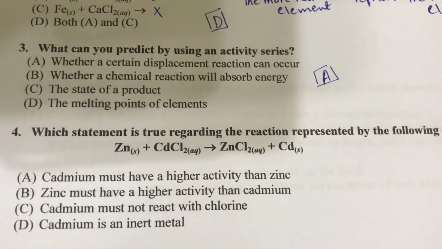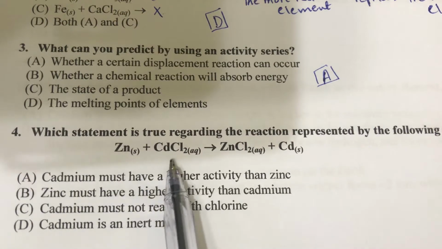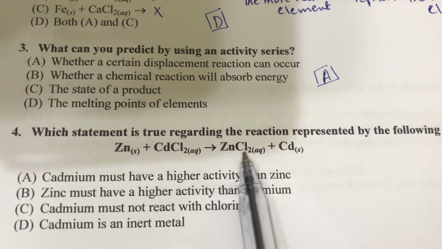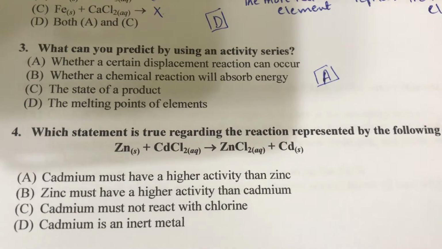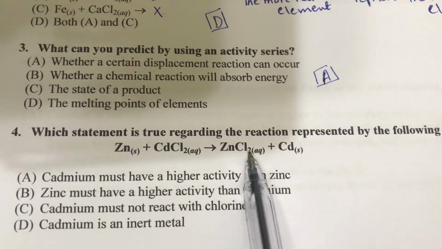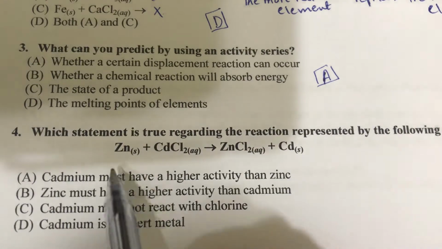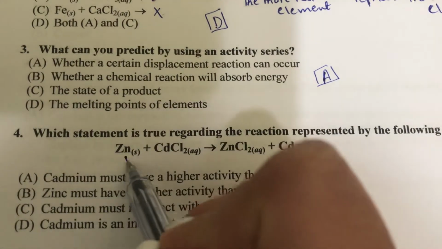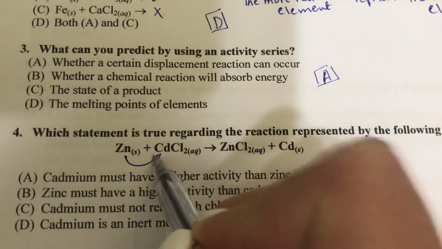Question 4. Which statement is true regarding the reaction represented by the following equation? Zinc plus cadmium chloride produces zinc chloride plus cadmium. It's a single displacement reaction, element plus compound. Because this reaction occurs, you have to know that zinc replaces cadmium.